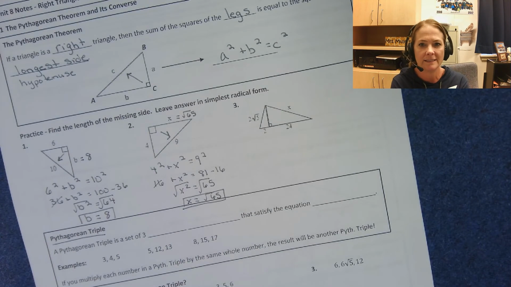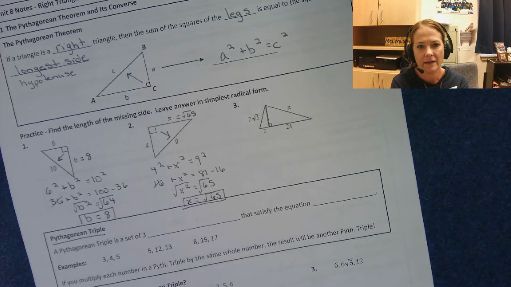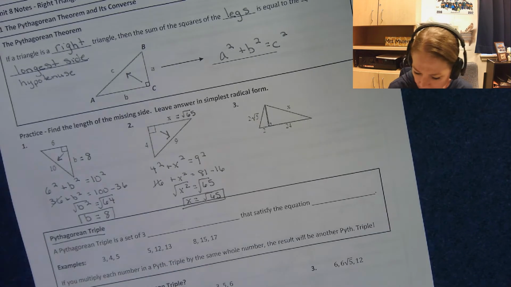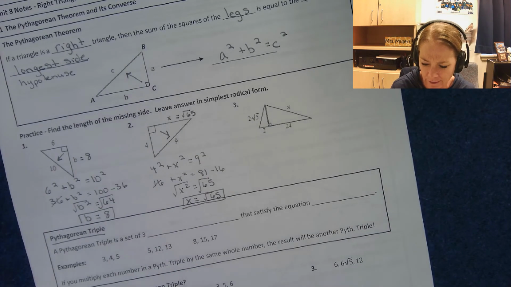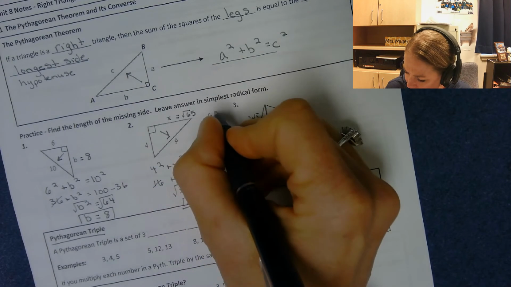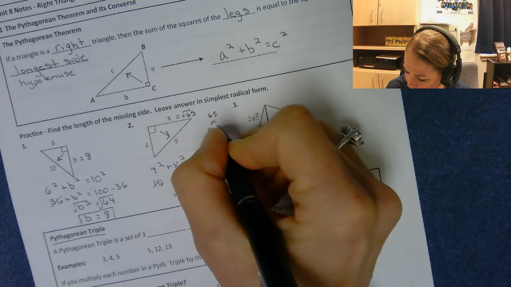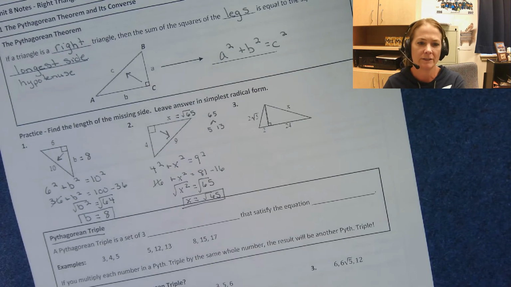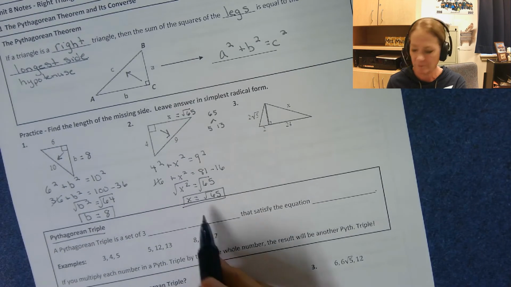So you do want to look at 65 and see if there are any square numbers that we can divide into 65. And if you just think about 65 and factor it, it's just 5 times 13. Neither one of those are perfect square numbers, so we're good to leave root 65 just as is.